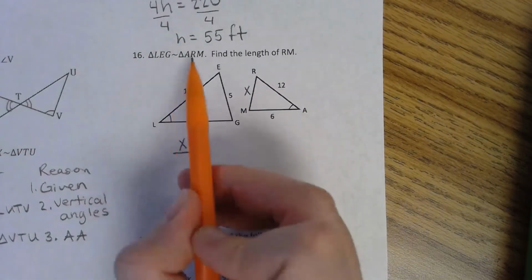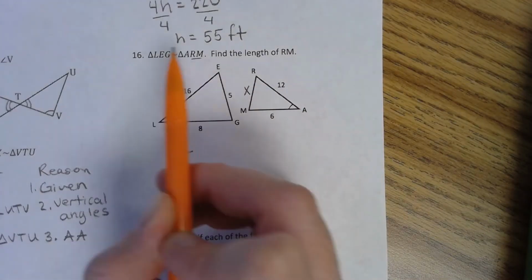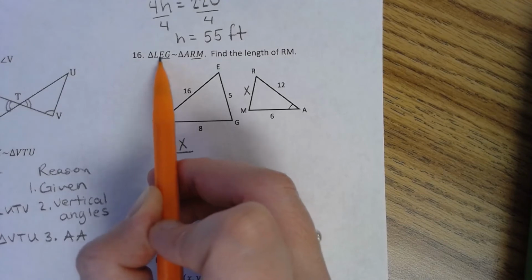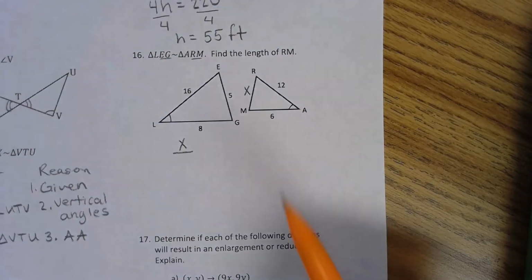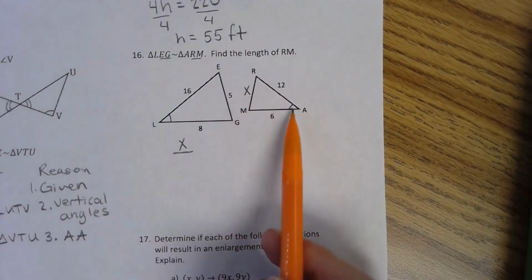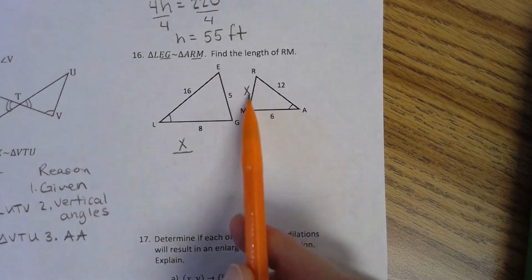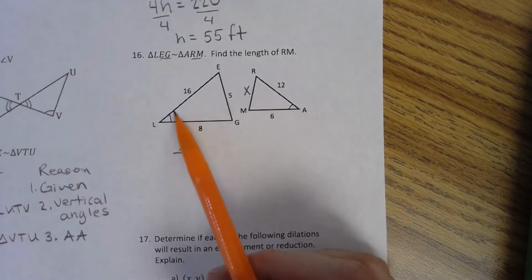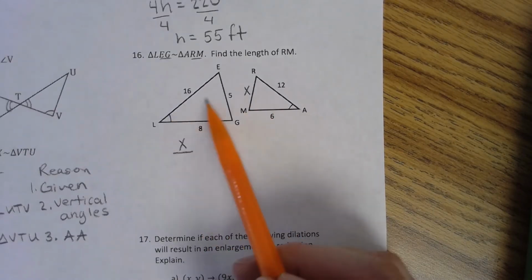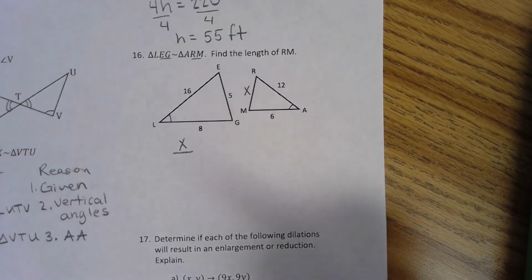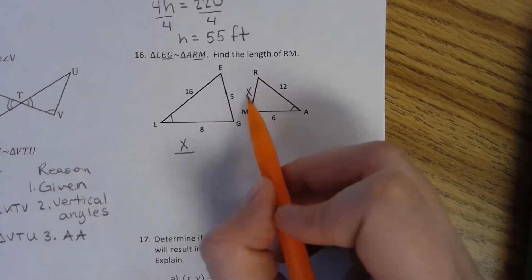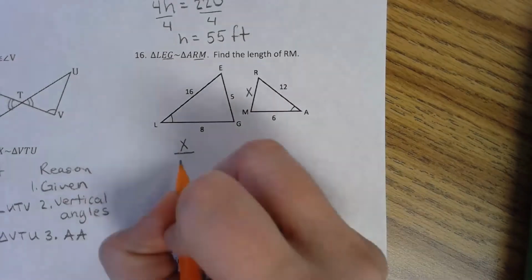RM, you can look in the naming, RM corresponds to EG. Or you can just look in the figure, RM is opposite the angle that is marked. So the opposite side from the angle that's marked. However it works best for you to get the corresponding sides. But x does correspond to that 5.